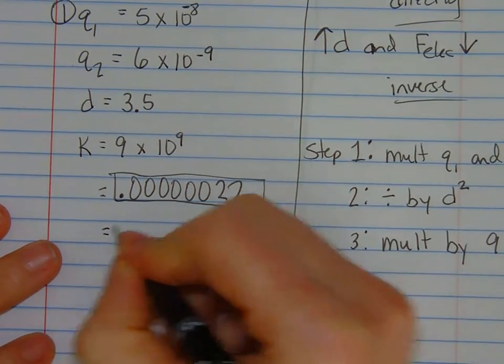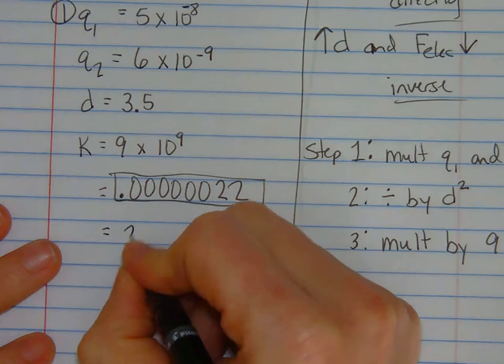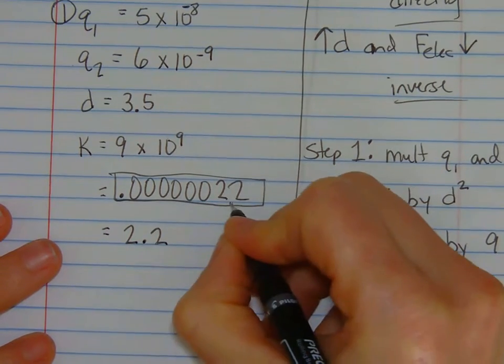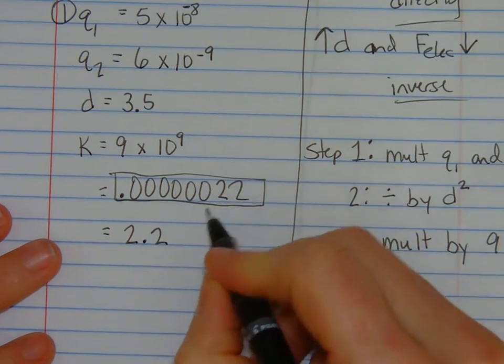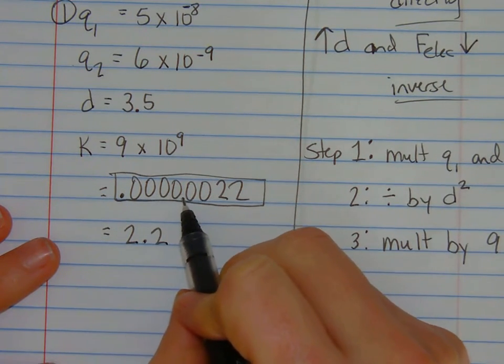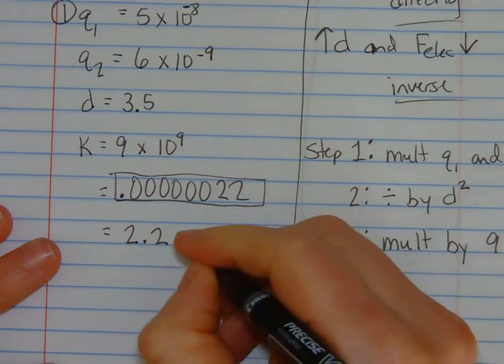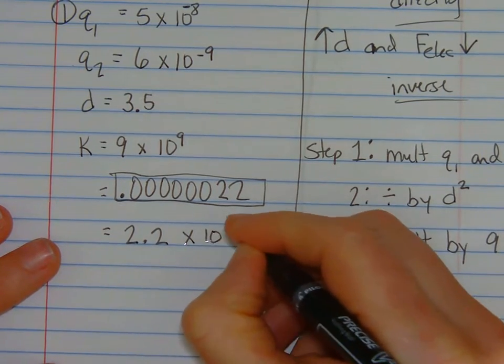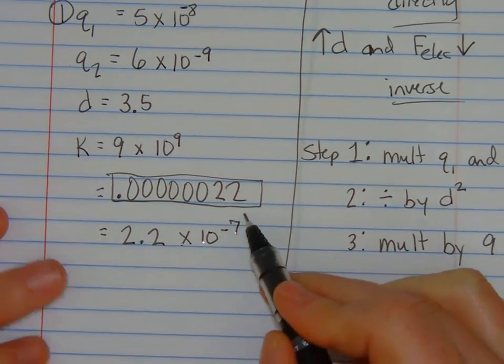If you want to convert it to scientific notation, it would be 2.2. You always put the decimal after the first whole number, and then you count how many spots it takes to get there: 1, 2, 3, 4, 5, 6, 7. So 2.2 times 10 to the negative 7th, that is the answer.